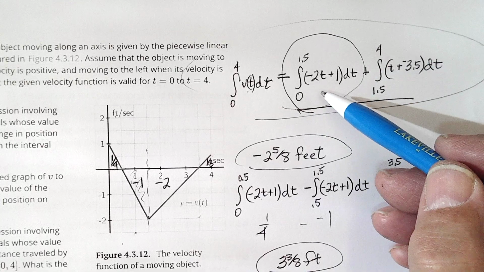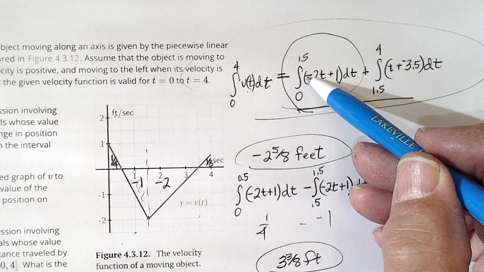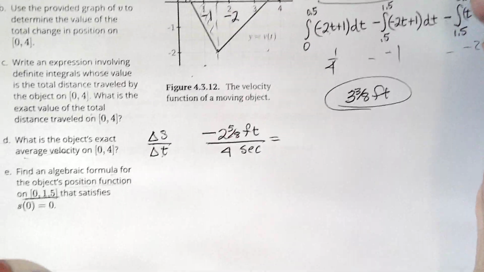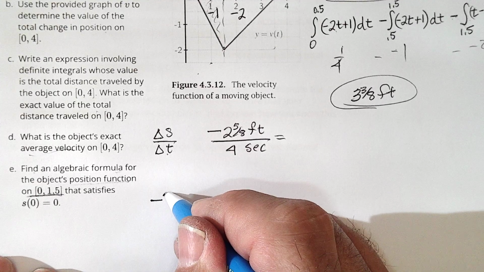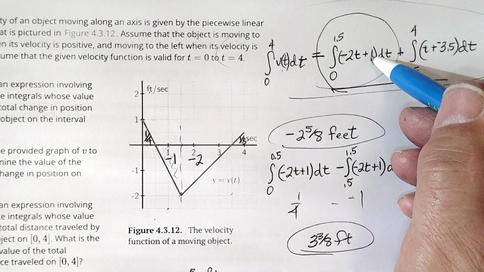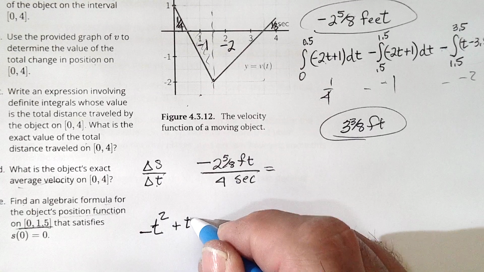And now, to do the antiderivative of this, we have to figure out what we would take the derivative of to get -2t, and that would be -t squared. And what would we take the antiderivative of to get 1, and that would be plus t.